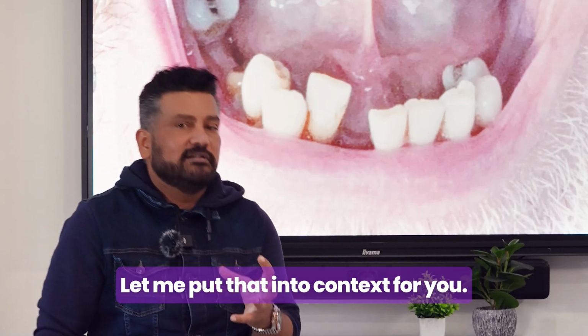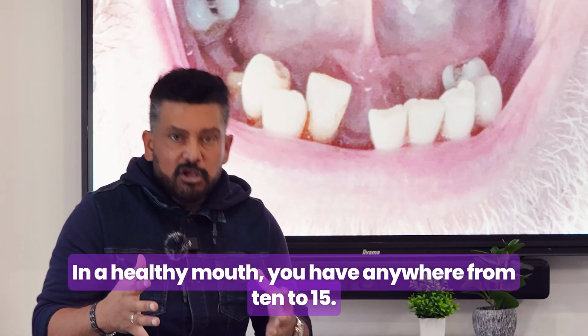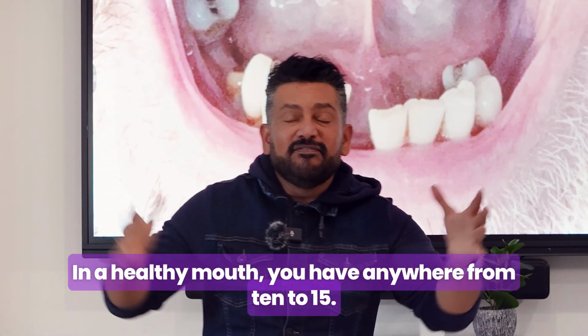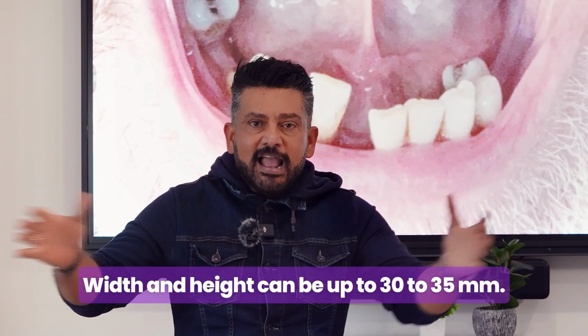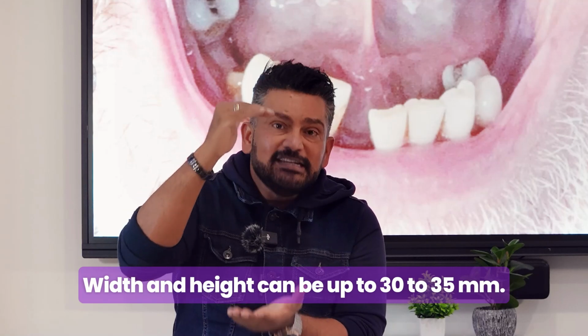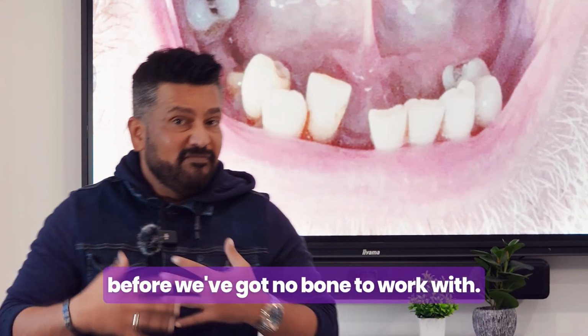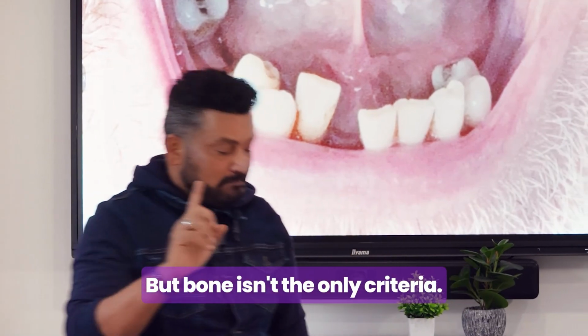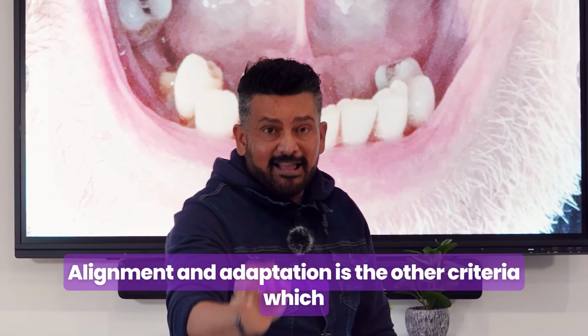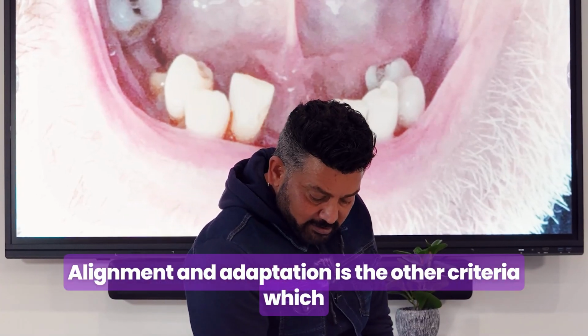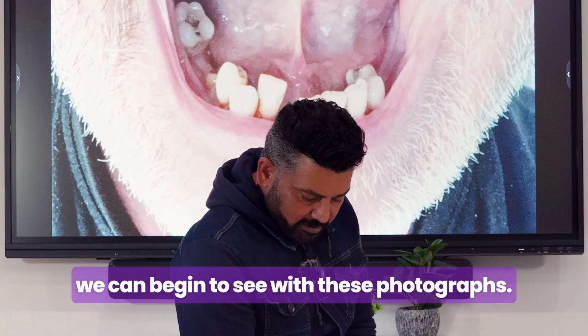Let me put that into context for you. In a healthy mouth, you have anywhere from 10 to 15 millimeters of width, and height can be up to 30 to 35 millimeters. So you have to lose a lot of bone before we've got no bone to work with. But bone isn't the only criteria. Alignment and adaptation is the other criteria, which we can begin to see with these photographs.